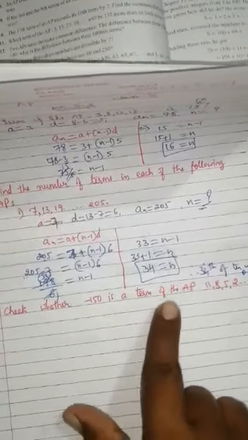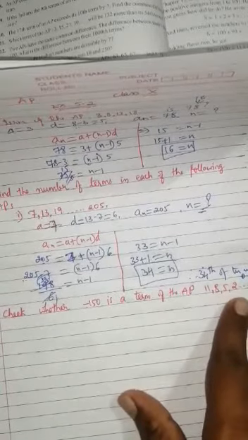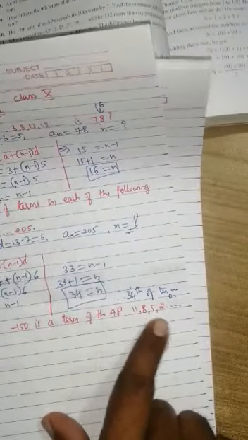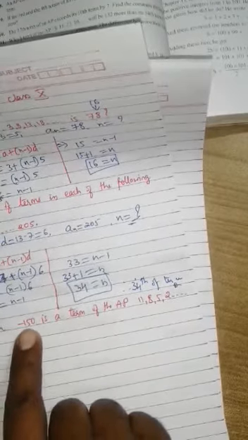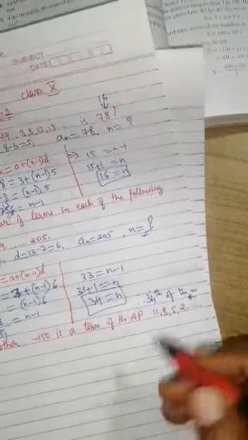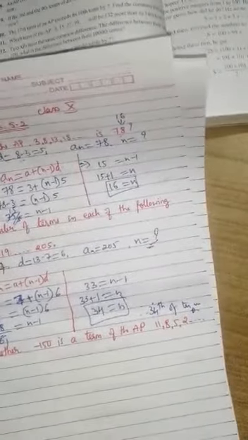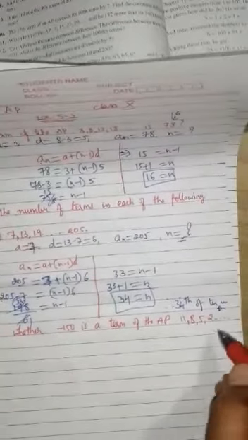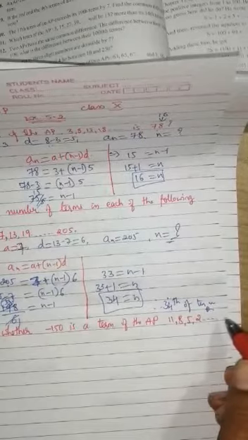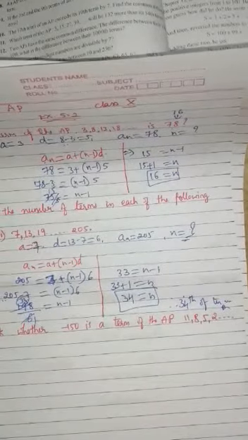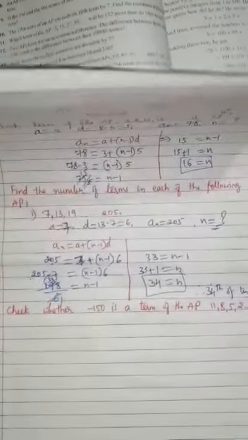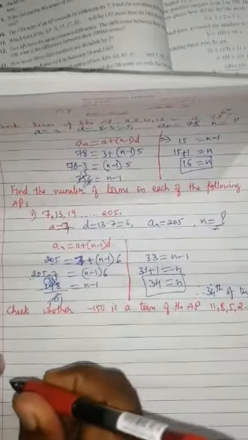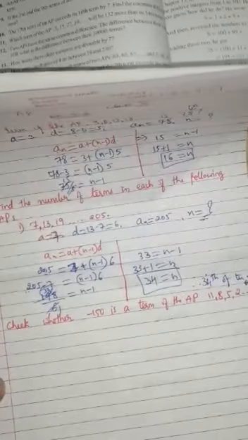Let us come to the next question. Check whether minus 150 is a term of the AP 11, 8, 5, 2. Whether when you continue keep on writing the AP 11, 8, 5, 2, do we get minus 150 in that series? The question is so. To get, if you are getting, we must get the n. If the minus 150 is not in the series of the 11, 8 AP series, then n will not come as a whole number. I already told you, in an AP series, n should be a whole number. It cannot be zero, it cannot be a fraction, it cannot be negative.